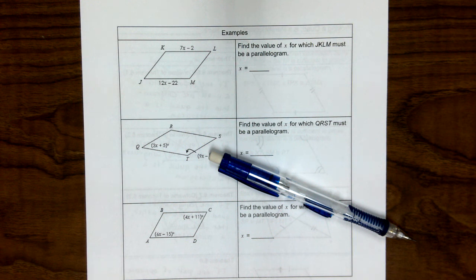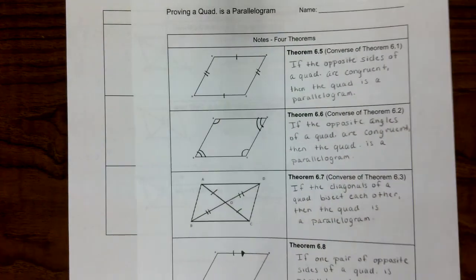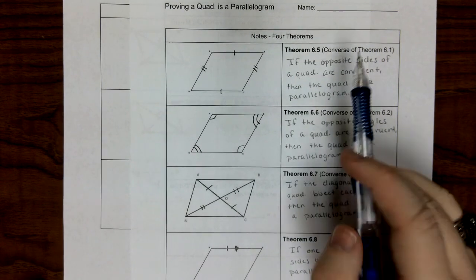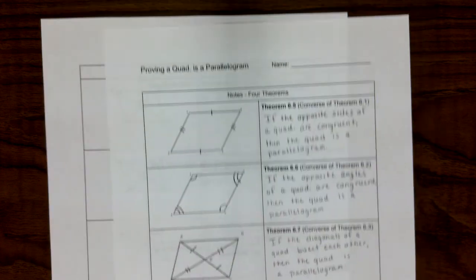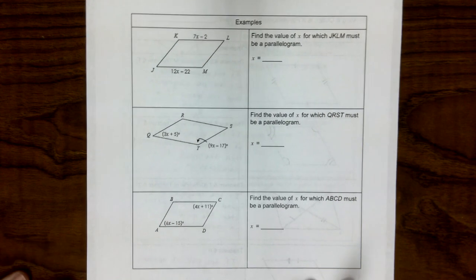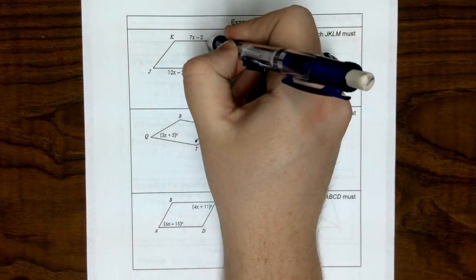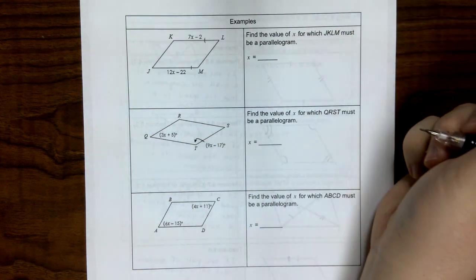Anyway, if we want this to be a parallelogram, what has to be true about the opposite sides? Well, let's see. If we want a parallelogram, then opposite sides have to be congruent. So if we want it to be a parallelogram, we have to let this side be congruent to this side.